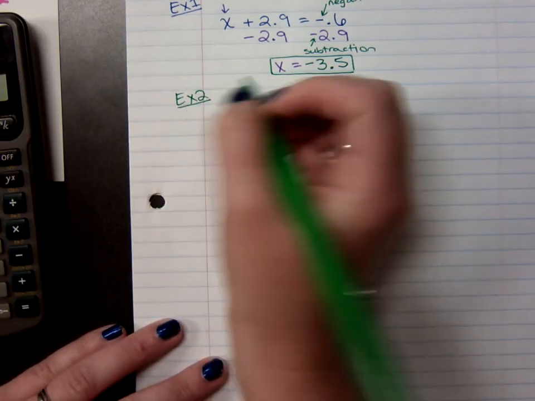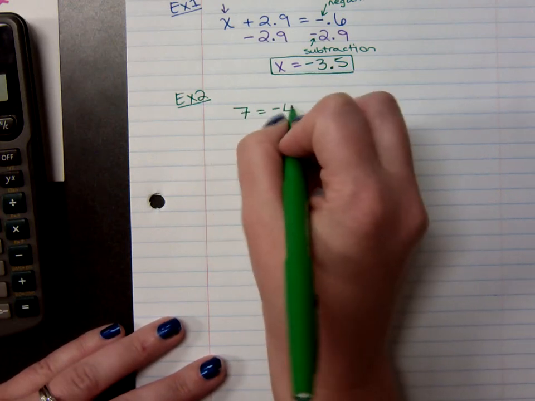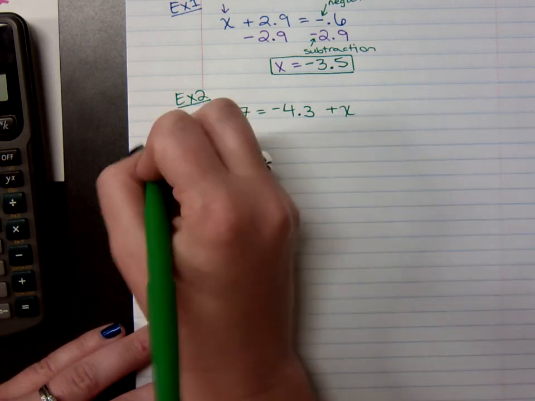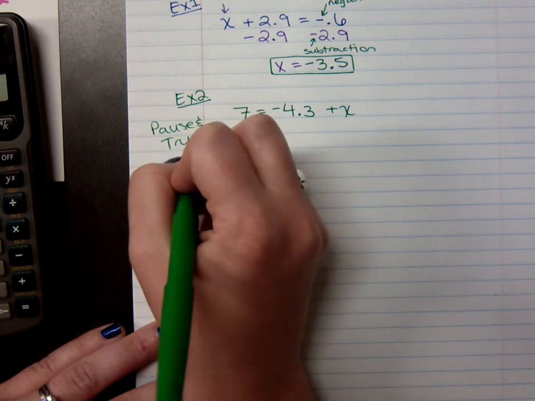This will be example 2. Let's do 7 equals negative 4.3 plus x. Let's pause the video and try this one.